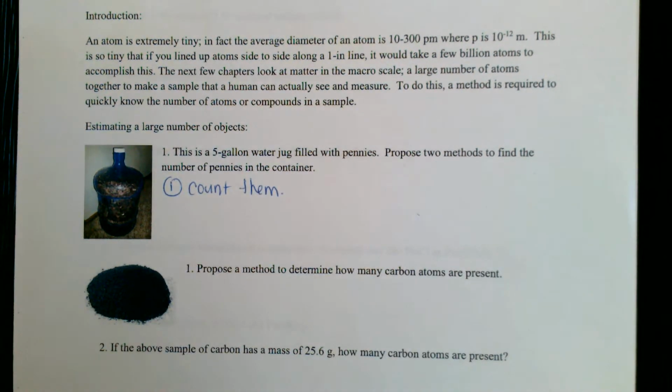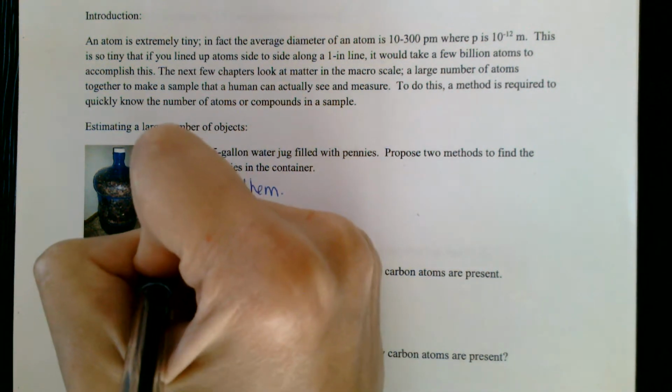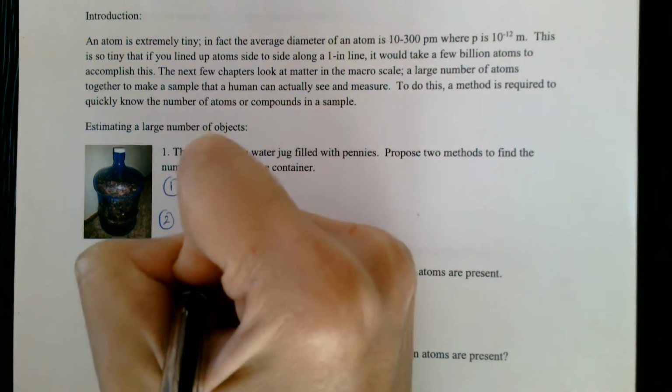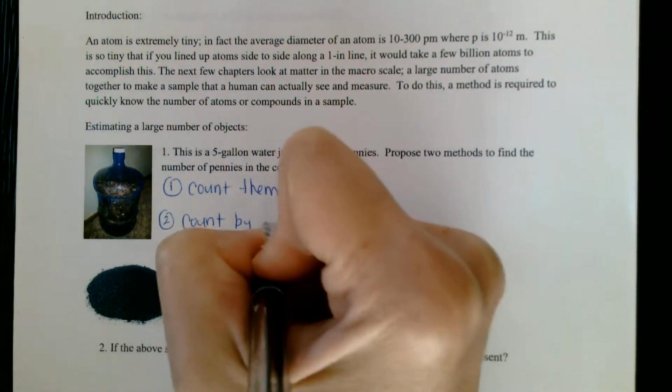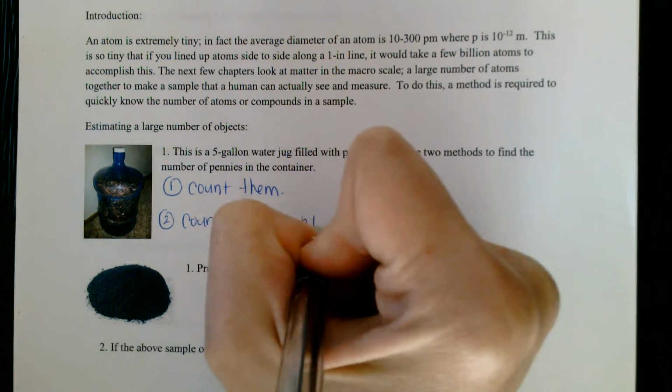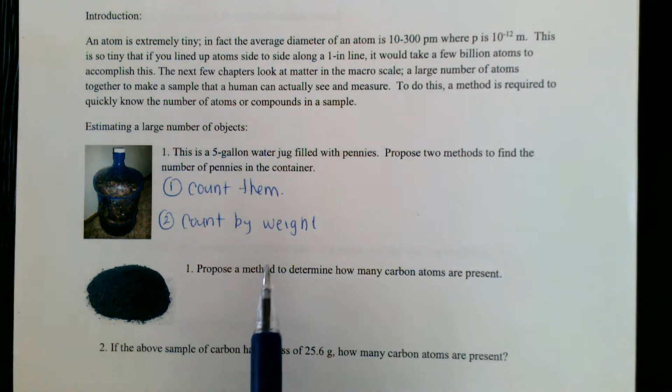That's going to take a really, really long time if you dump those pennies out and try to count them. So what we're going to concentrate on this chapter is what's called counting by weight.